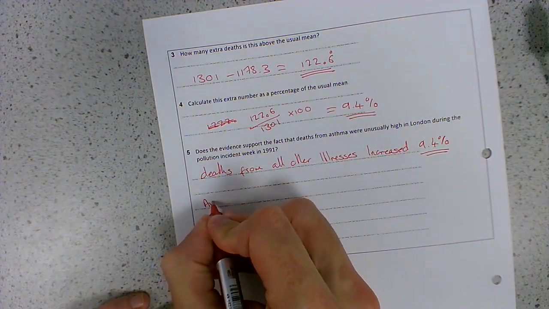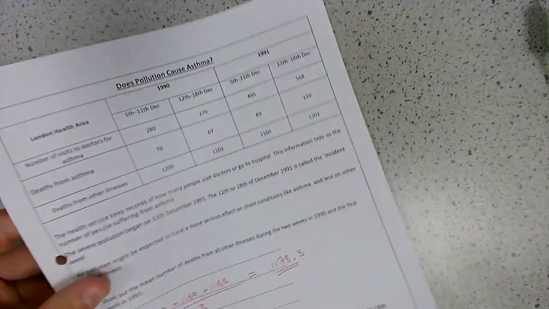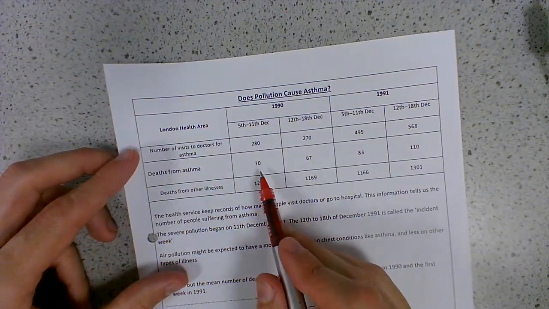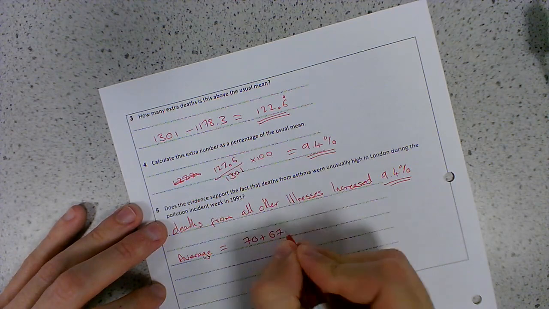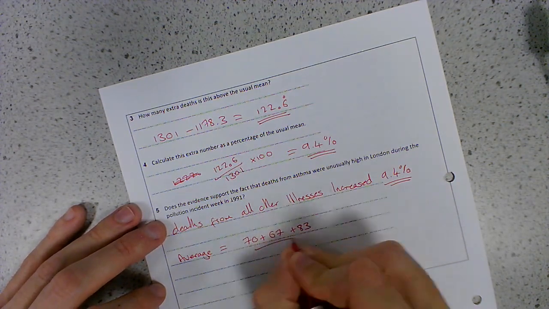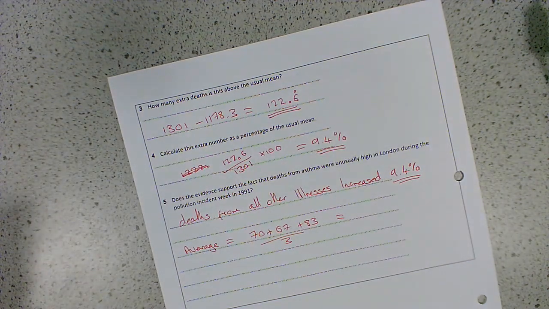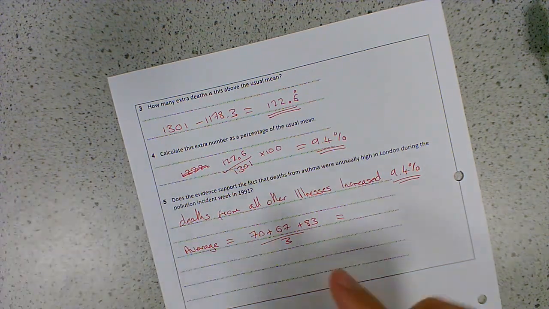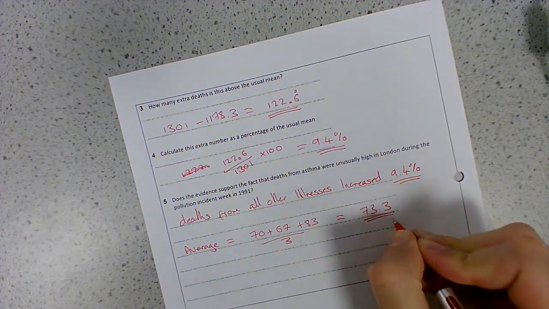So the average, if we work this out, so deaths from asthma were 70, 67, and 83. Over 3. So the average deaths from asthma was 73.3.